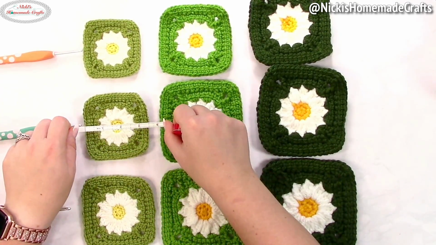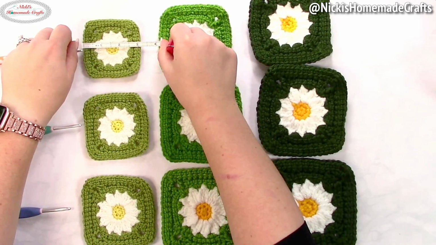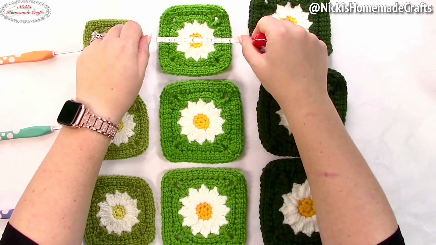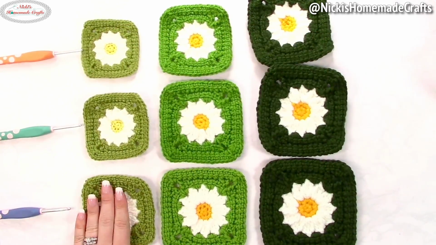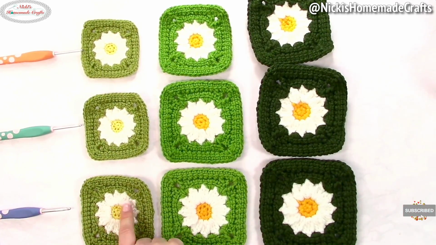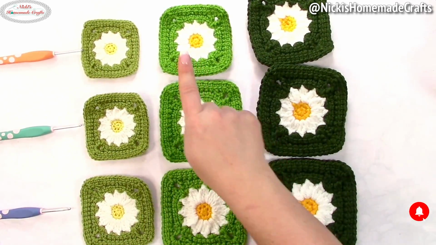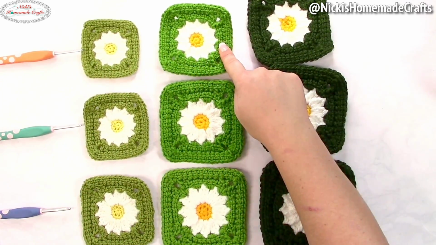Okay, so let's see. This one is 3.5 inches, and then this one is about 3 inches. Now let's check this one. This one is 4 inches. Okay, this is the exact same measurement as this one. Okay, so let's analyze this for a second. If you are using a 5 millimeter hook with DK yarn, okay, you're going to get the same measurement as using a 3 millimeter hook with worsted yarn.